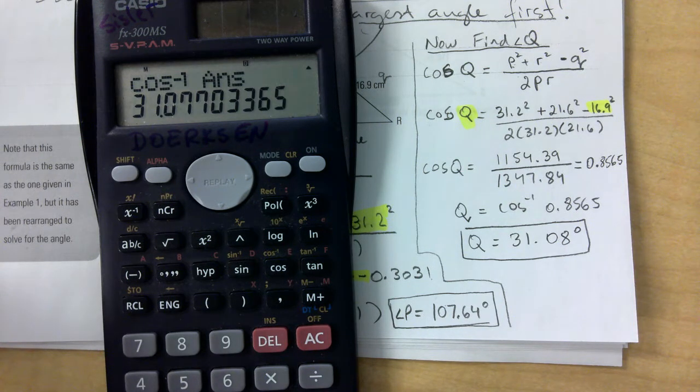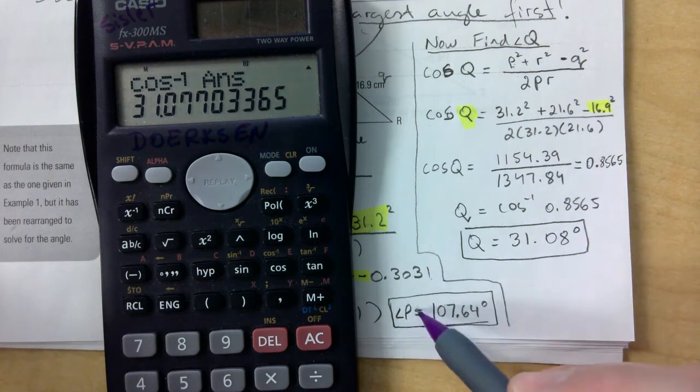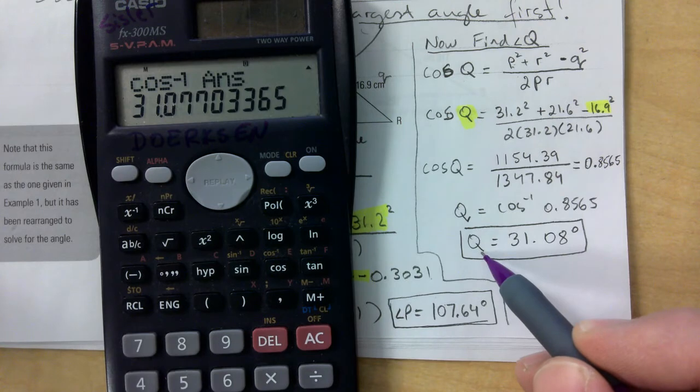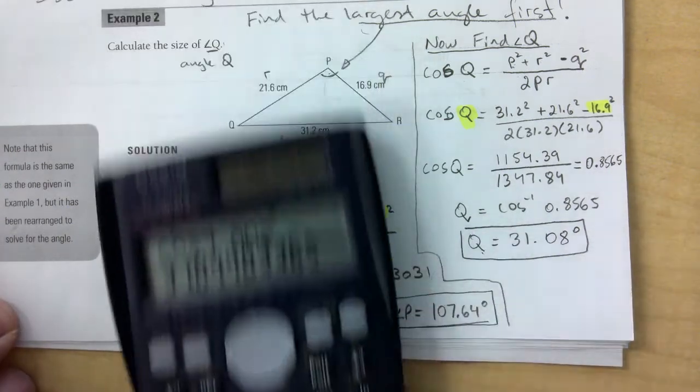Okay, so now that you have P and Q, you can easily find angle R by just using the sum of 180 property, right? A triangle always adds up to 180. So you could actually find that.